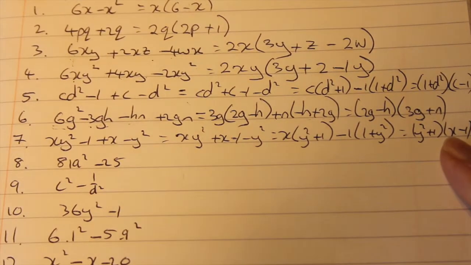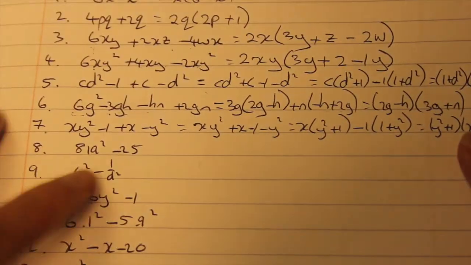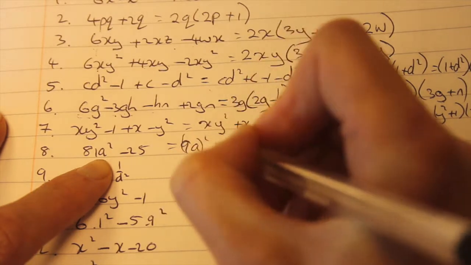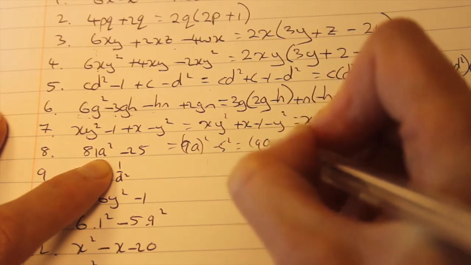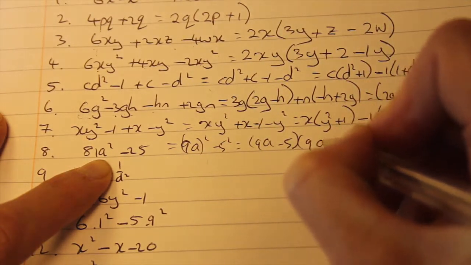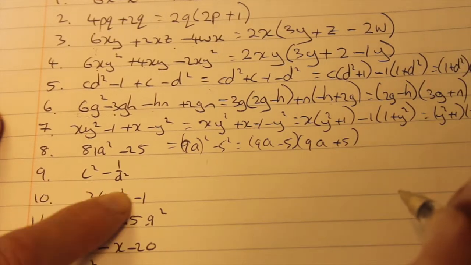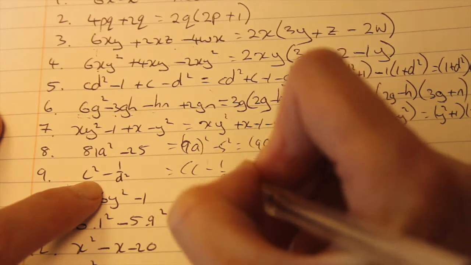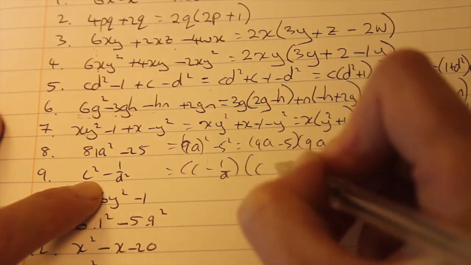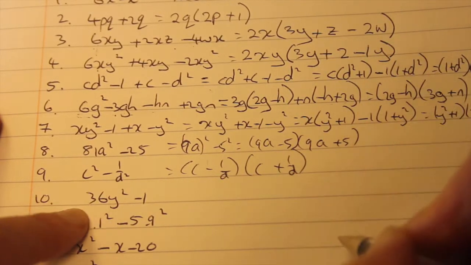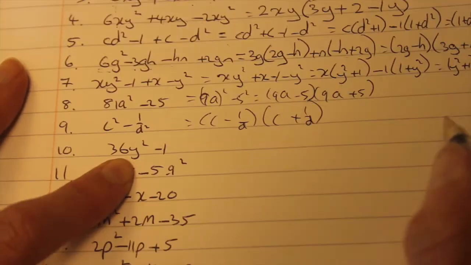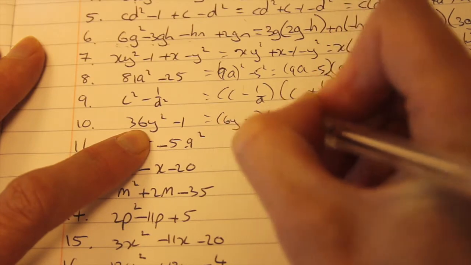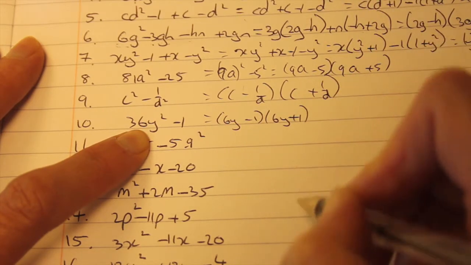Now, on to easier ones. Question 8. That's the difference of two squared numbers. I could write that as 9a squared minus 5 squared. So 9a minus 5, 9a plus 5. That's the difference of two squares in part 9. So it's c minus 1 over d, c plus 1 over d. Difference of two squares again, 36y squared minus 1. That's 6y minus 1, 6y add 1.